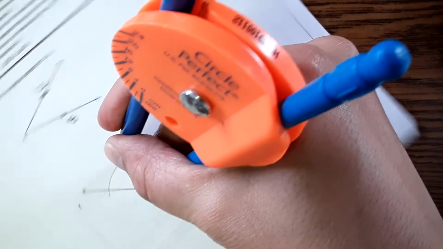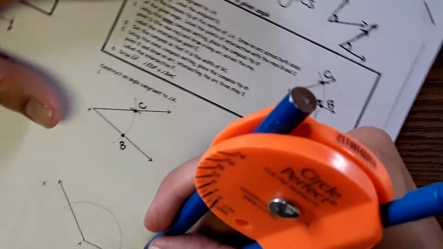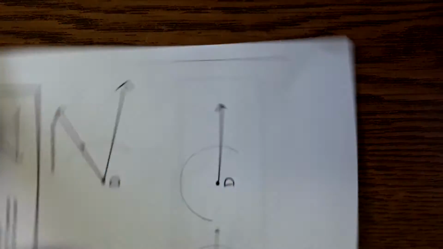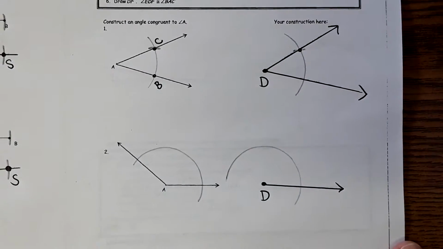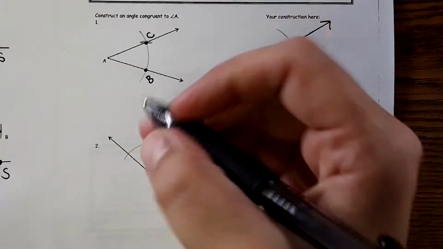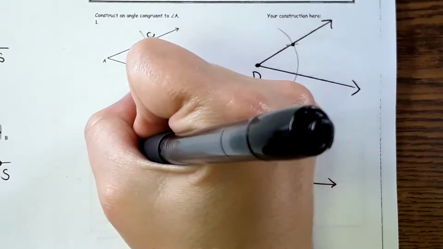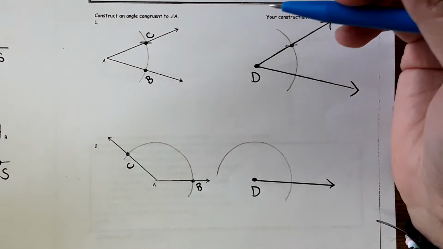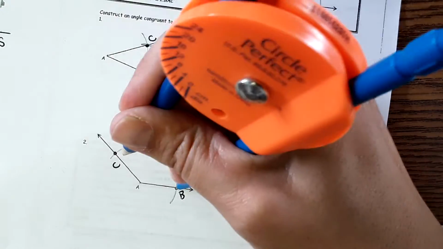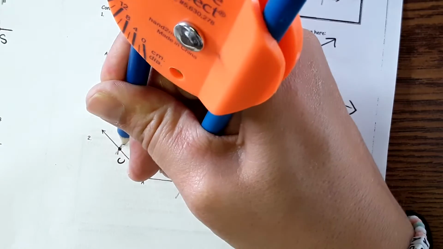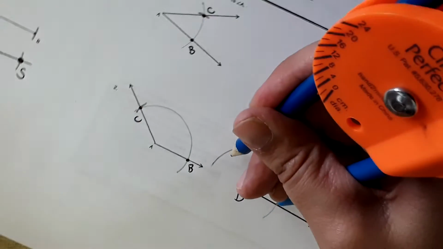So make an arc, and then from D, make that same exact arc. Next step is measure from B to C, make a mark, and then put it here and make the same mark.